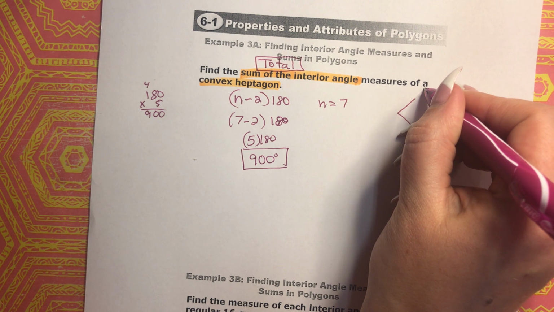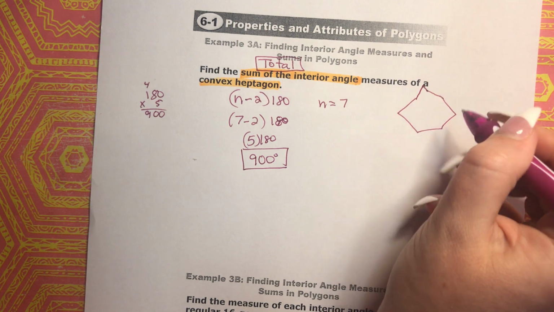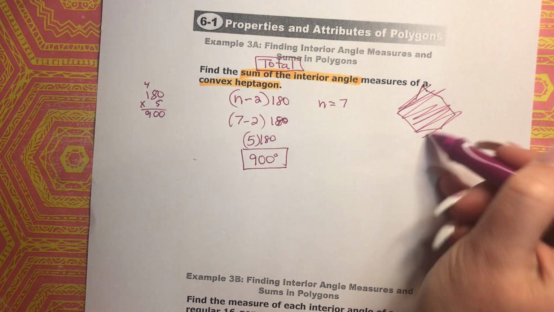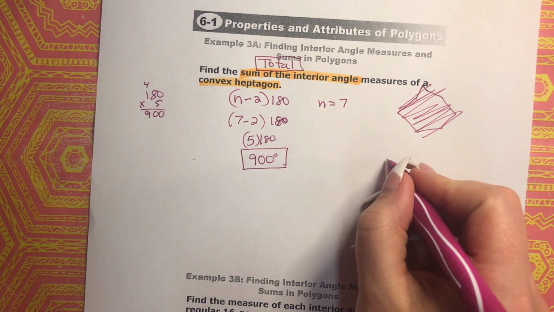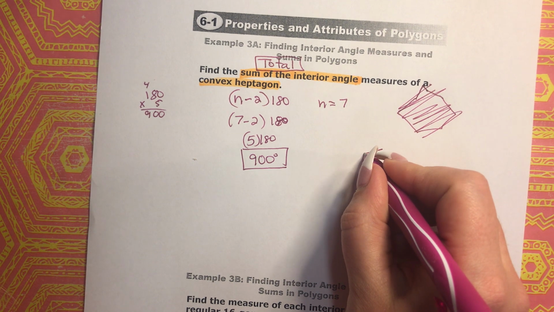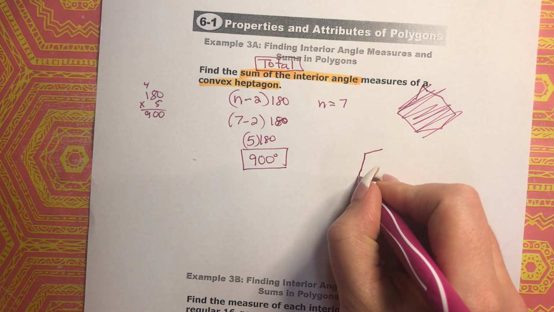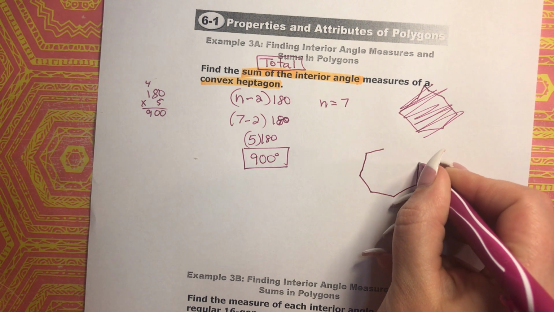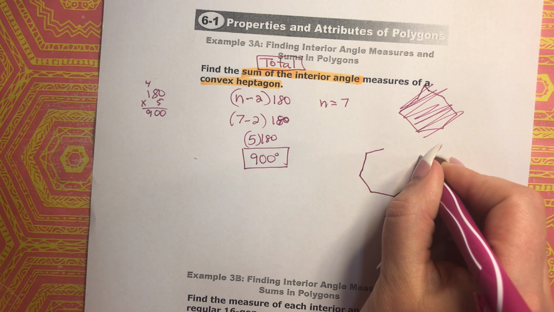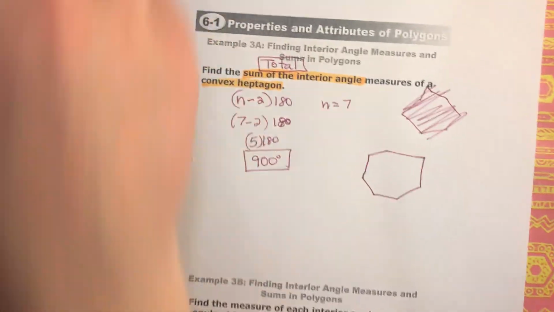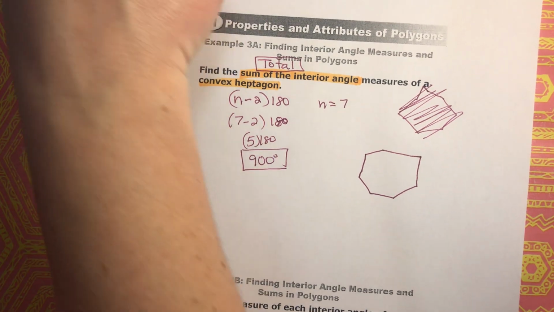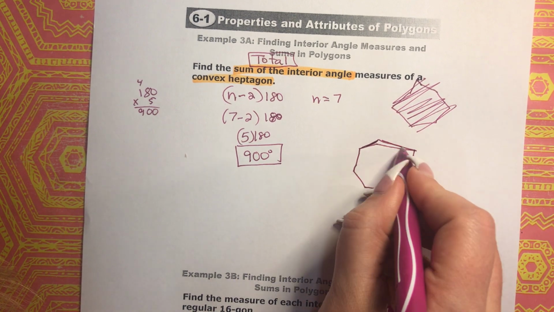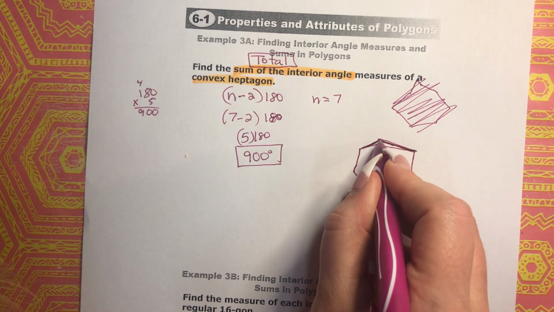This is going to be tricky to make this. 6, 7. Well, that's not convex, that's concave now. That's concaving in. Okay, let me try to draw another heptagon. That wasn't very good. Okay, so 1, 2, 3, 4, 5, 6, 7. Okay, whoops, sorry about that. We'll kind of make it go up a little bit more like that. Okay, so that is a heptagon.